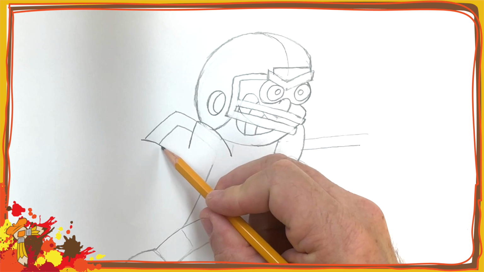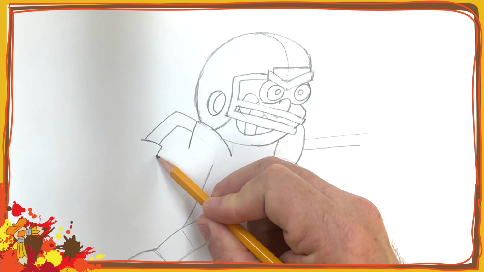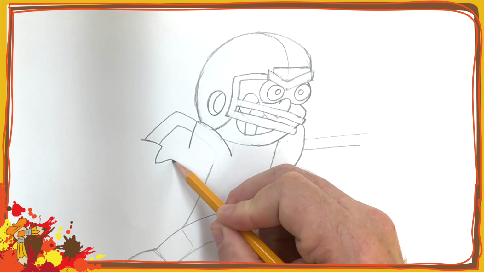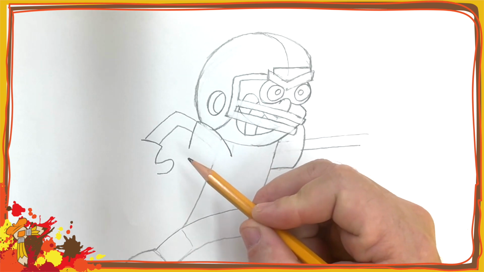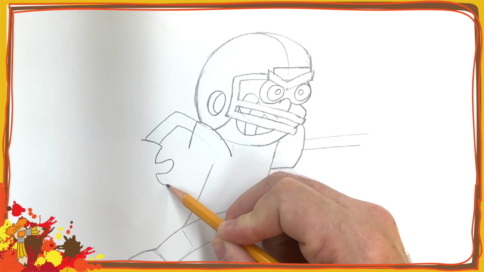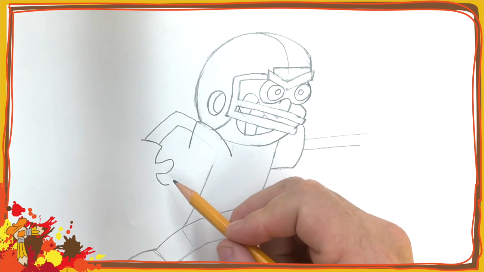We're going to curve it in. This hand is going to be wrapping around the football, so we're going to curve it down and bring it up for the thumb and back down. Then right under the thumb, we're going to curve it right back down, just like that. So his finger is going to be wrapping underneath the ball.